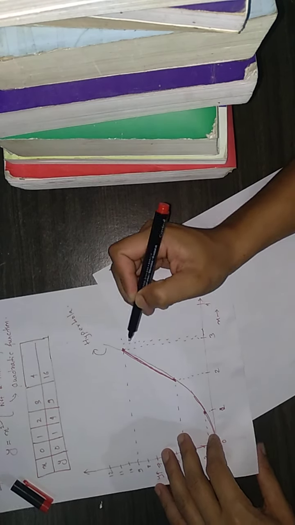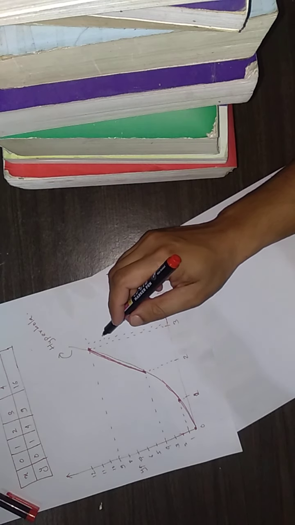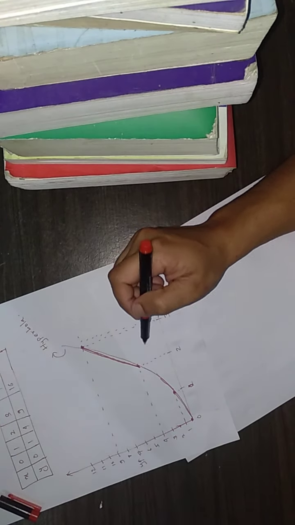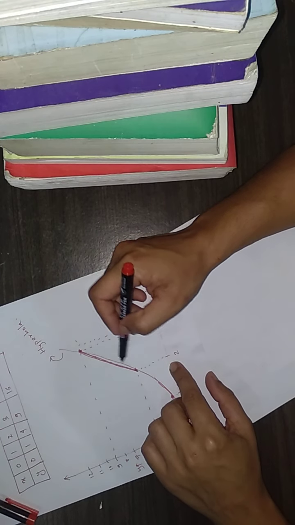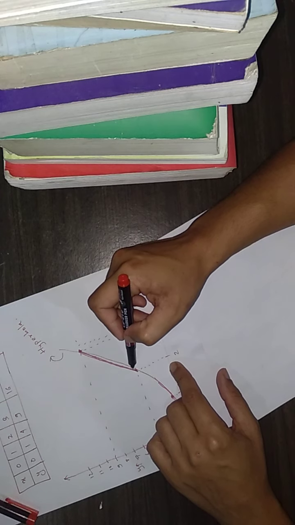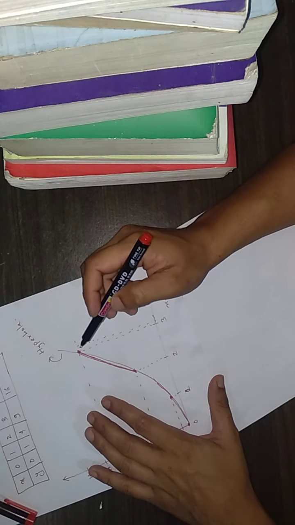Just draw one line. This is not a perfect curve here, I'm making a mess, but you have to do this once only. You have to draw one straight line from 2 to 3.